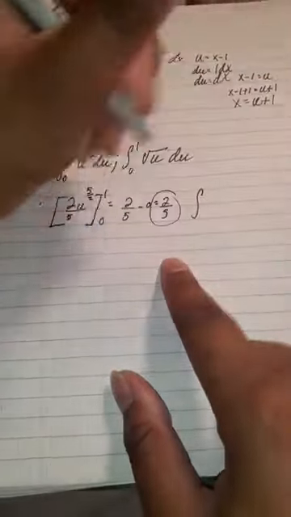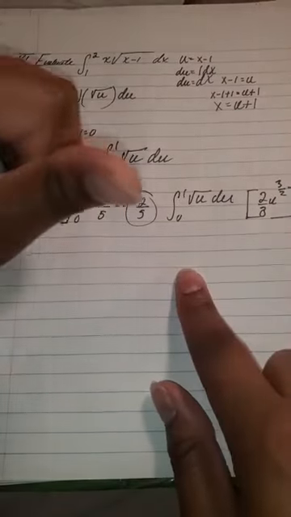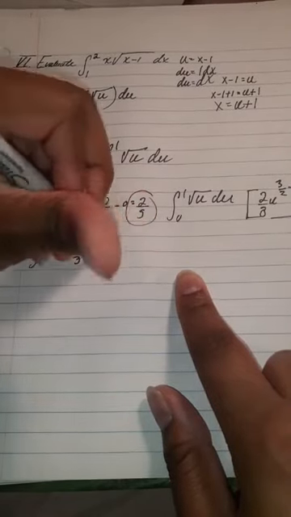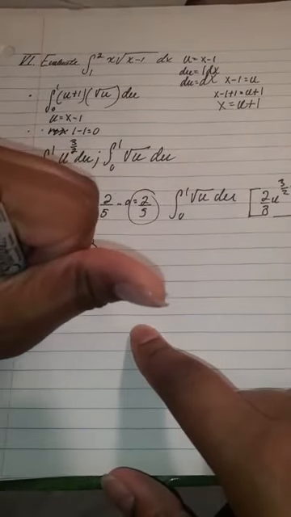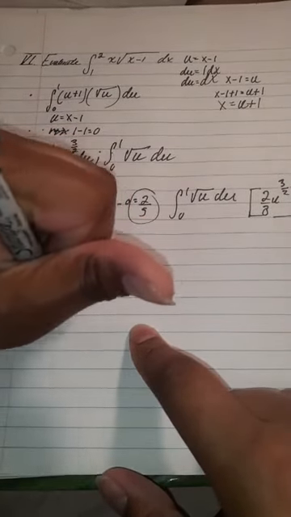And then over here, we can take care of the next one, the integral from 0 to 1 of the square root of u du. Now remember, the antiderivative of the square root of u is simply 2 over 3 u raised to the 3 over 2. So all you have to do is evaluate that from 0 to 1, and obviously you just get 2/3 minus 0, which is equal to 2/3. So now you just take the 2/5 and the 2/3 and you add them. So that's 2 over 5 plus 2 over 3.